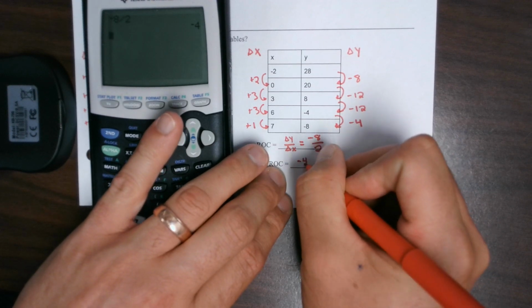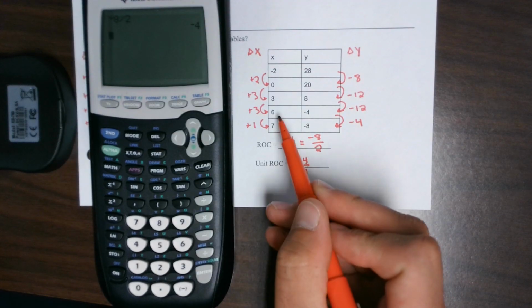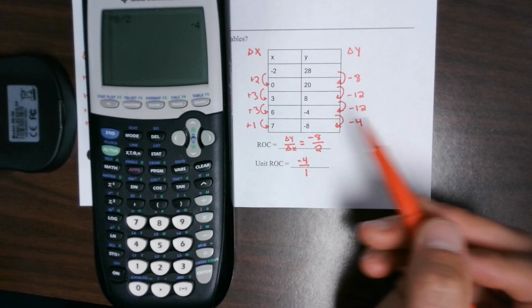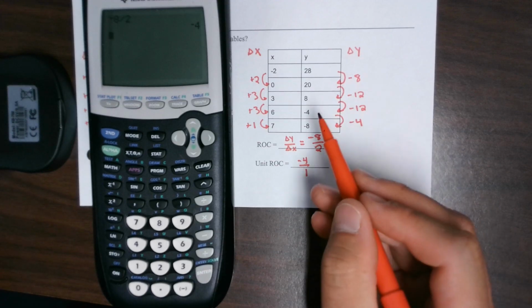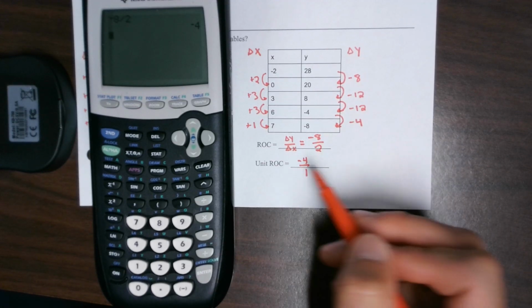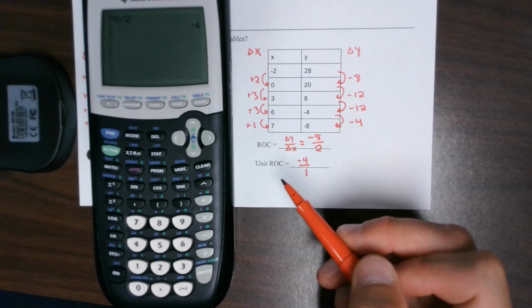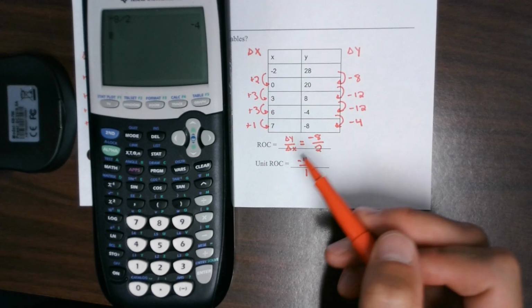So -4/1. Now look at this last part in the table here. When I go from this number to that number, I'm adding 1. And from -4 to -8, I'm minusing 4. So we even see that unit ROC in the table when it's just per 1 x. And that's, again, what we're going to keep coming back to about that unit rate of change: how many y's per 1 x.